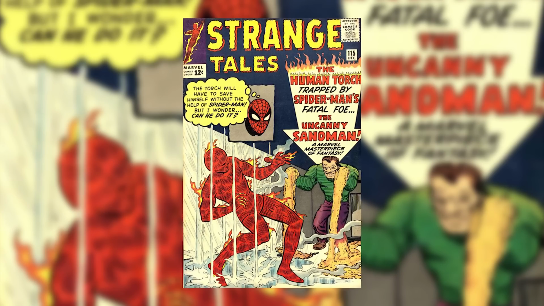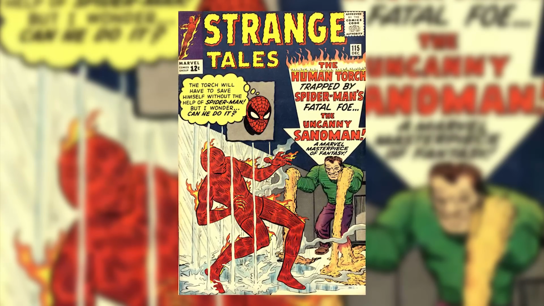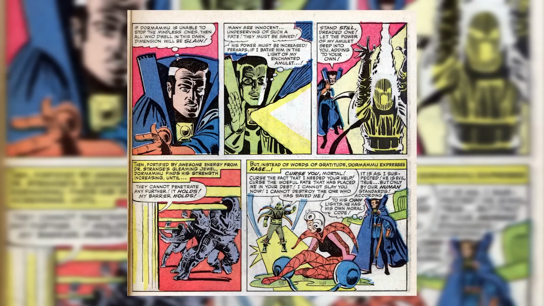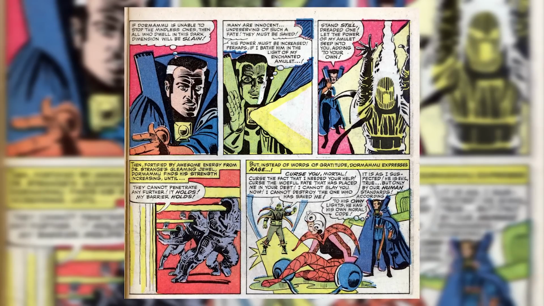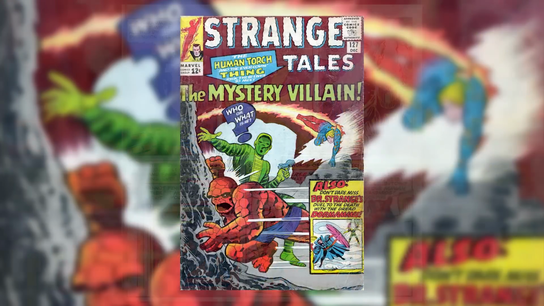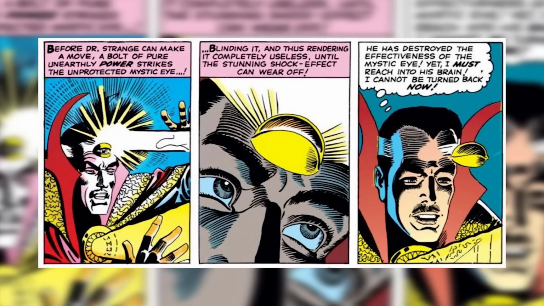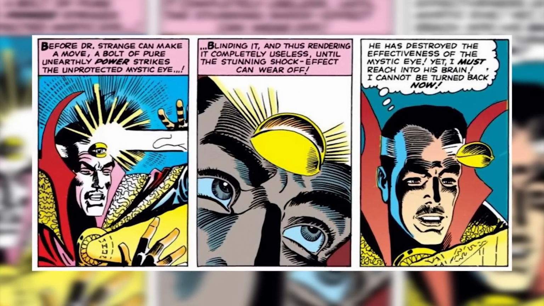The Eye of Agamotto was first shown in Strange Tales 115, but Doctor Strange was not given the amulet and the eye until after he had proved his worthiness to the Ancient One by defeating Dormammu in Strange Tales 127. The third eye, when used, oftentimes appears as a bright, blinding light.